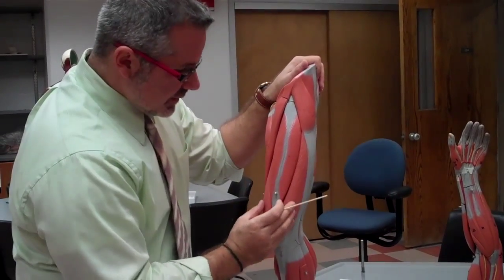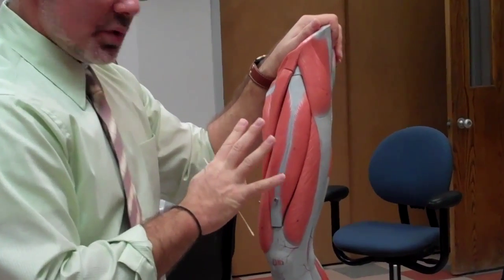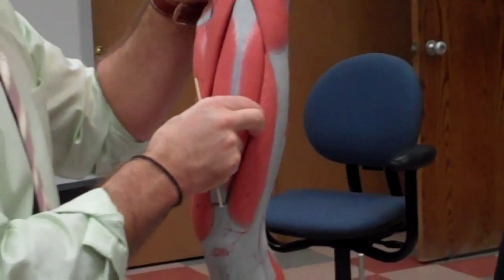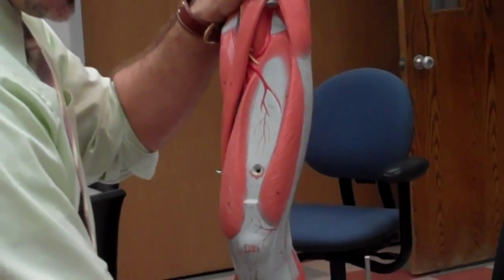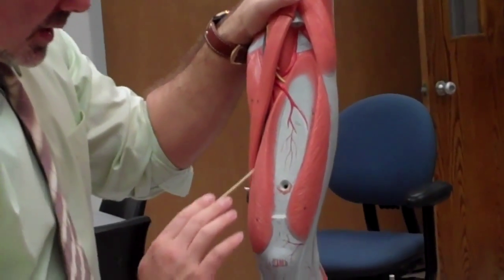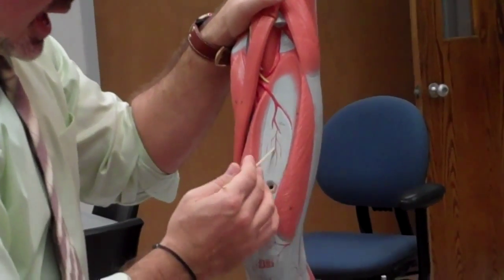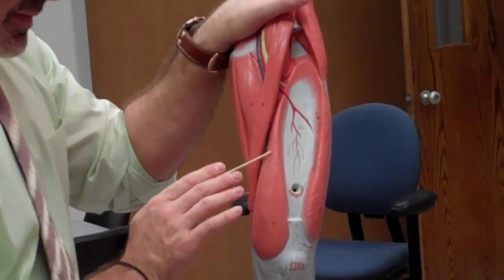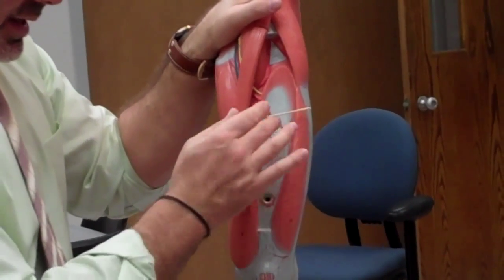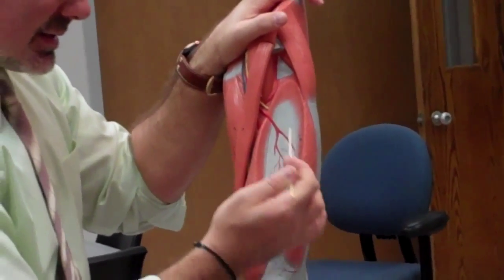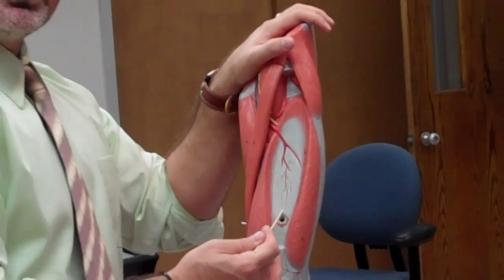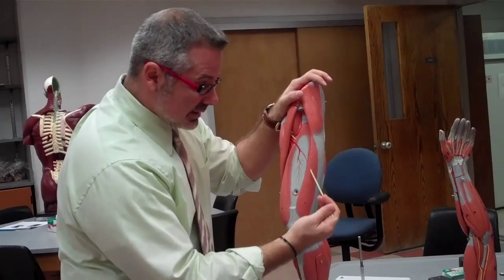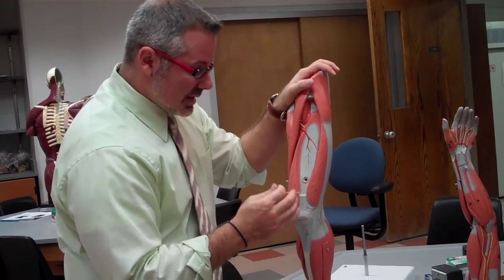Now we're looking at the front of the thigh, where we have 4 muscles known as the quadricep muscles. Quad means 4. 3 of them are the vastus sisters. We have a medial one, a lateral one, and one intermediately between the two. We refer to them as the vastus medialis, the vastus lateralis, and the vastus intermedius. So those are the vastus sisters.